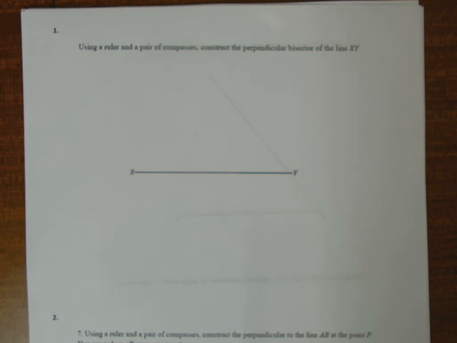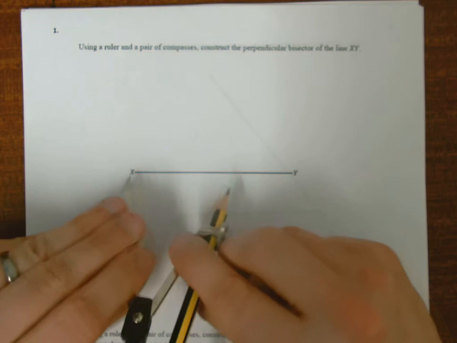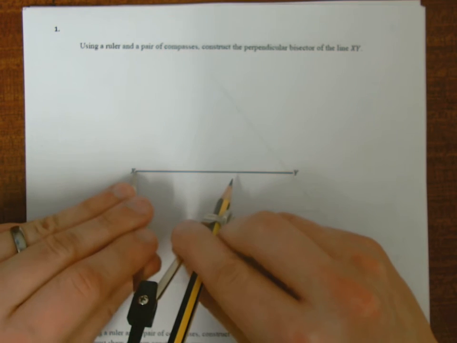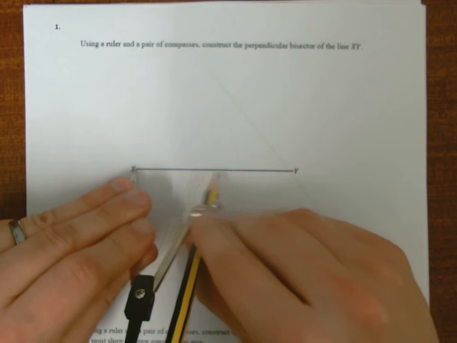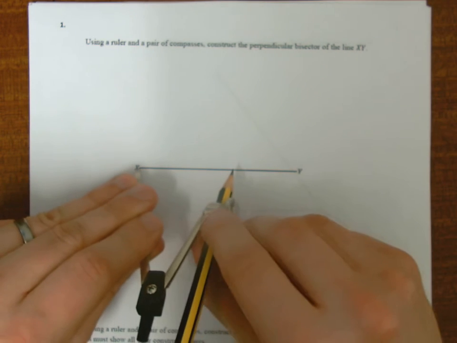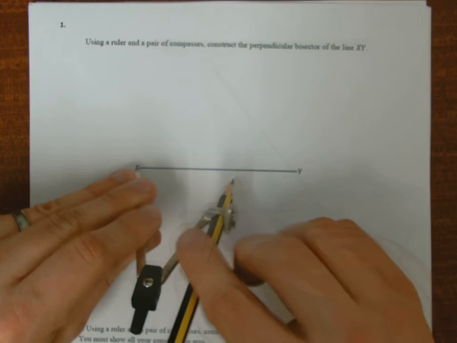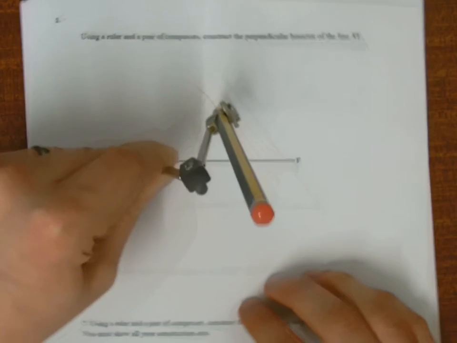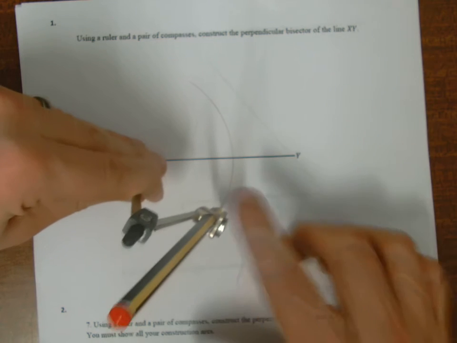Now we can't just guess using our ruler, we've got to use our compass to do this. The way that we do that is that we stick the point end of our compass at the point x, like so. We need to extend our pencil past halfway. It doesn't matter where, as long as it's just past halfway. So once we've done that, we can draw an arc going all the way through.